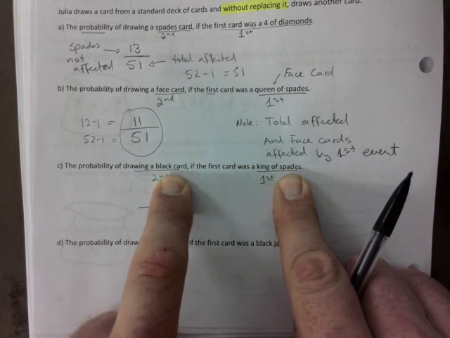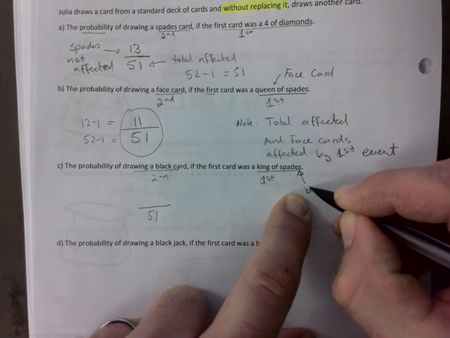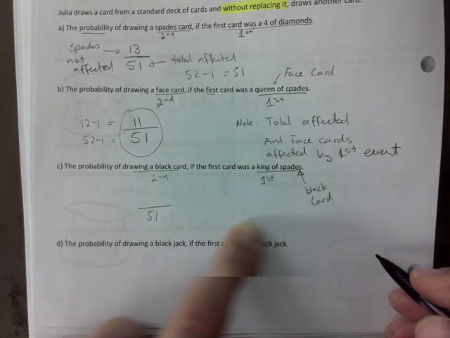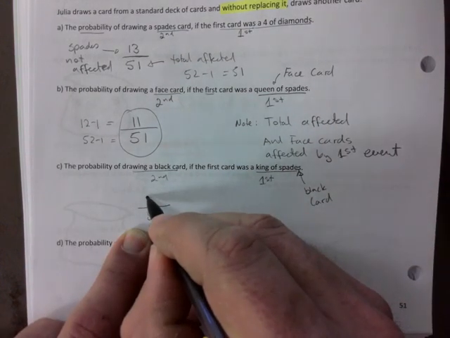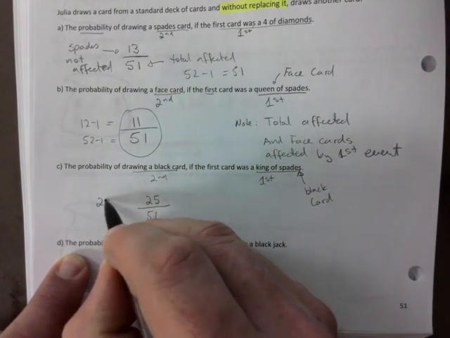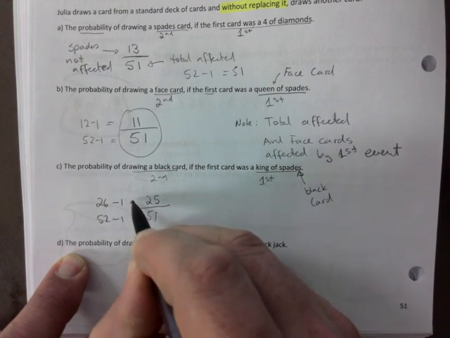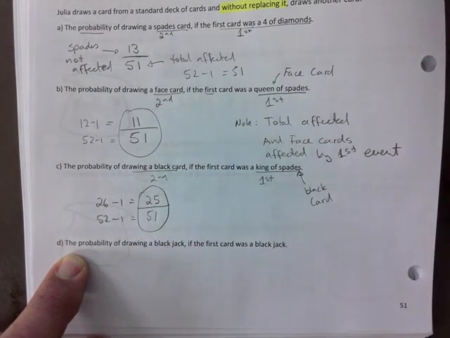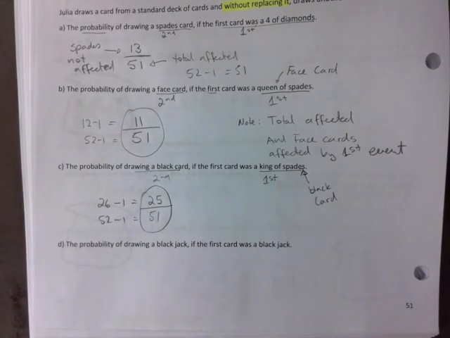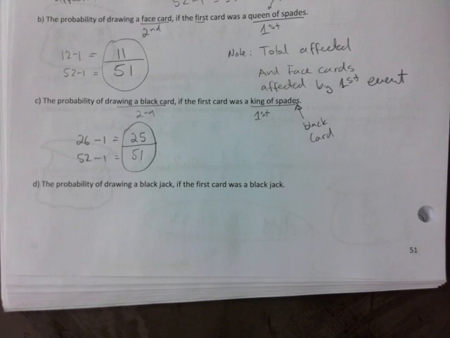I see nods, right? Spades, it's a black card. So therefore, you used to have 26, now you're down to 25. So 26 minus 1, 52 minus 1. That's how you got these numbers there. I hope you're understanding what's happening. And cards are a little more challenging, I get it.